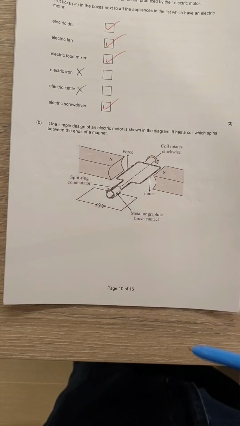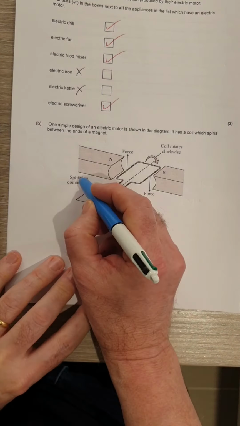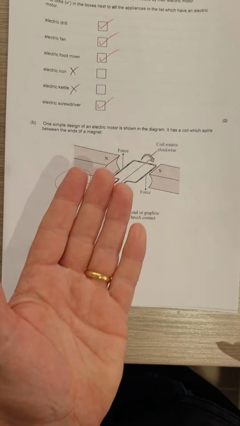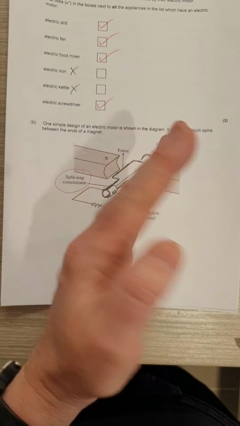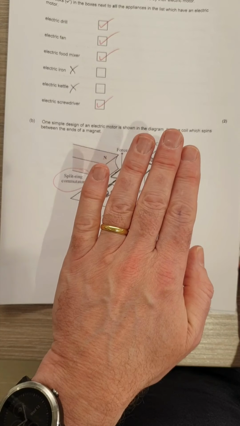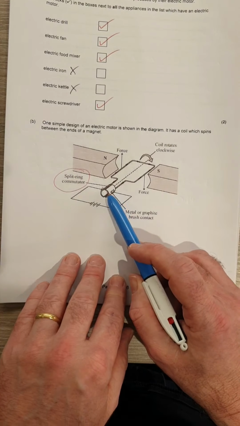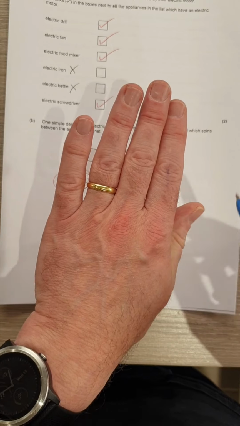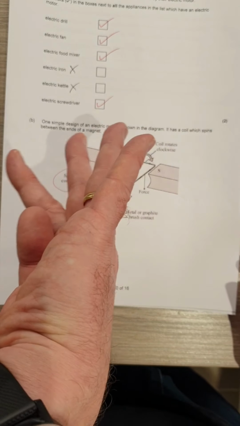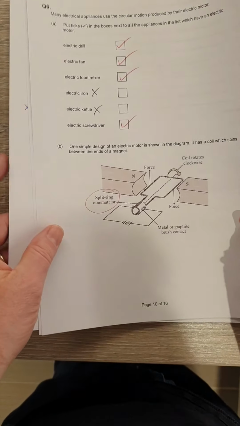It then shows one simple design of an electric motor in the diagram. It has a coil which spins between the ends of the magnet. Notice here we have the split ring commutator, and what that does is it ensures that when it's made that half rotation, which we saw in the previous question, it swaps around the contacts, so that means the force is always in the same direction, so it will continue turning clockwise.